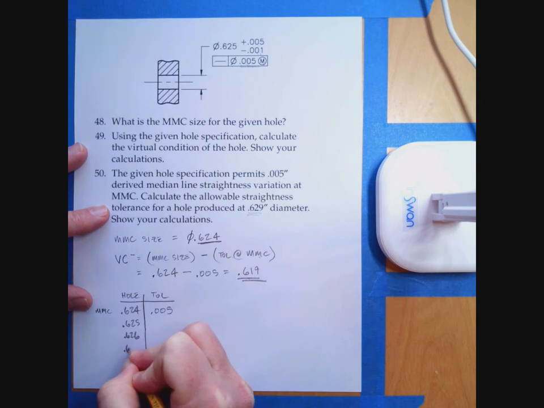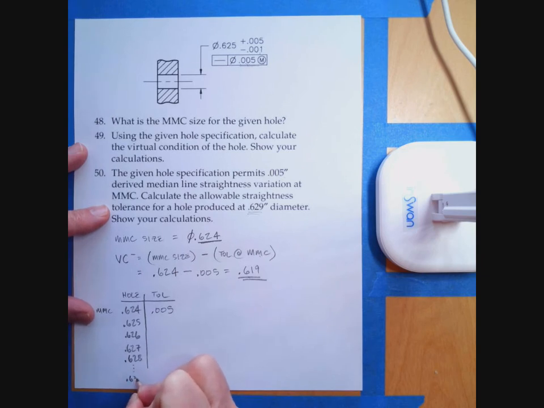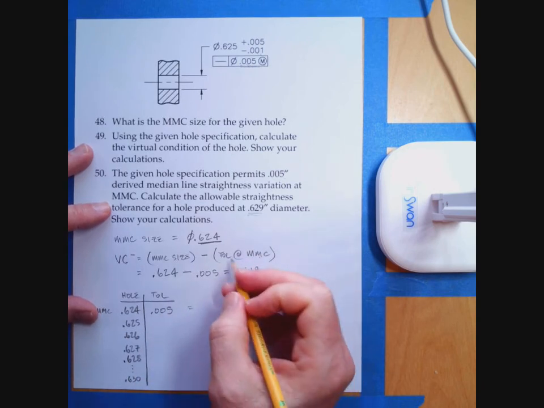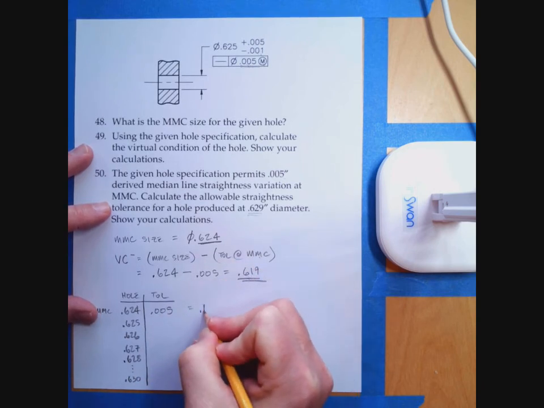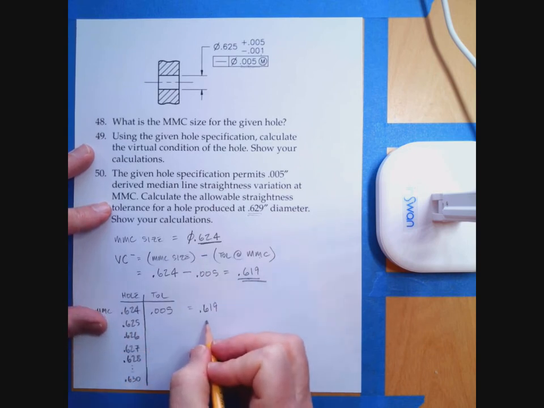626, 627. I'm going to run out of room here, so I'll go 628, and then we'll go 630. Sorry for running out of room there. The virtual condition is going to remain constant, 0.619. 625 minus what equals 619?